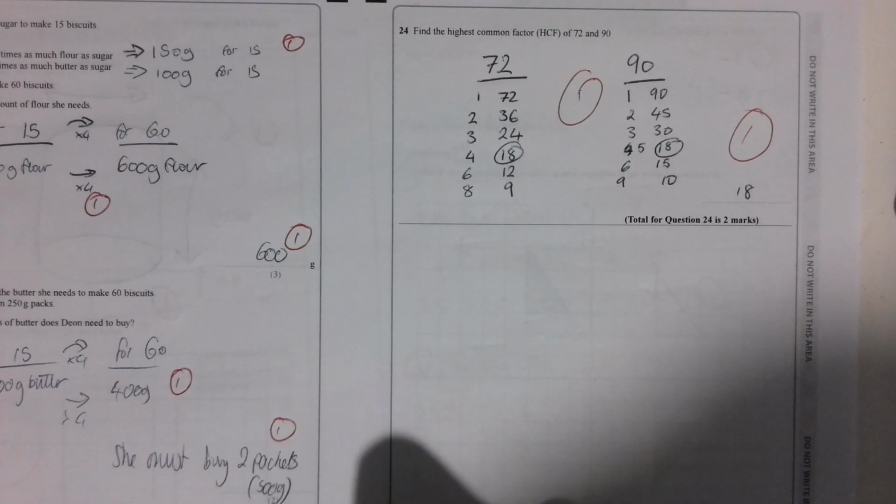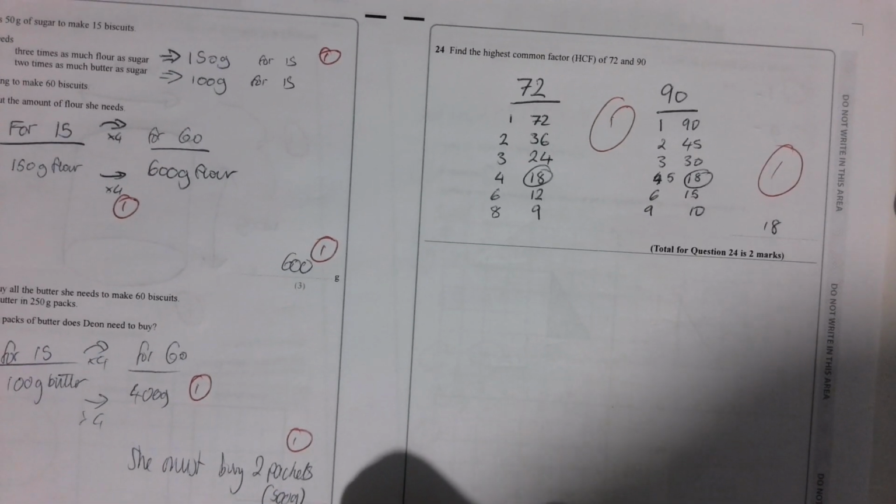Highest common factor of 72 and 90. You can list these or you can use the Venn diagram method, but either way you will see the answer is 18.